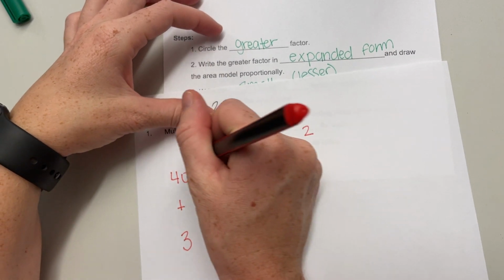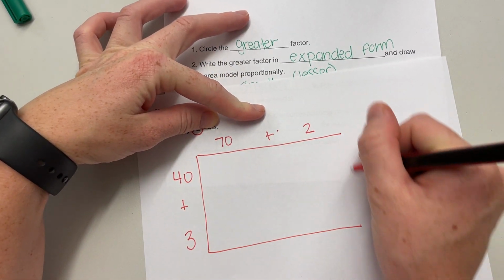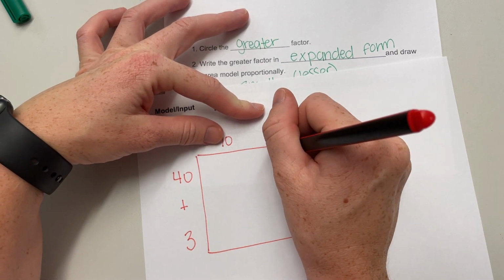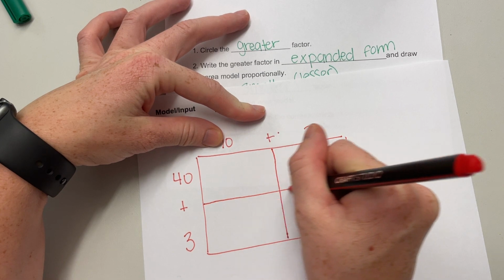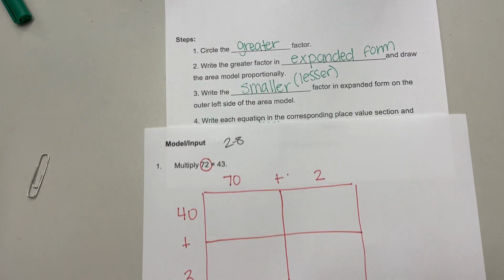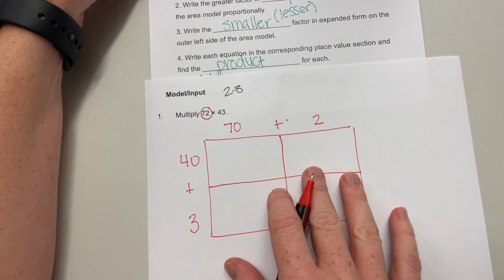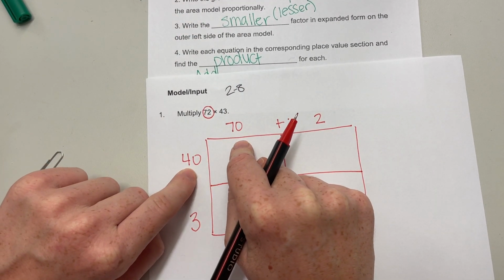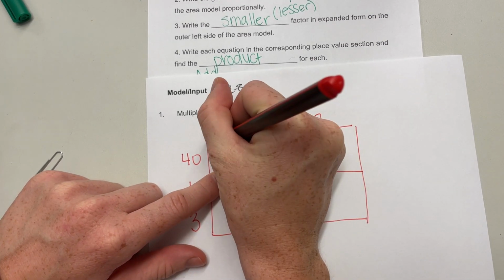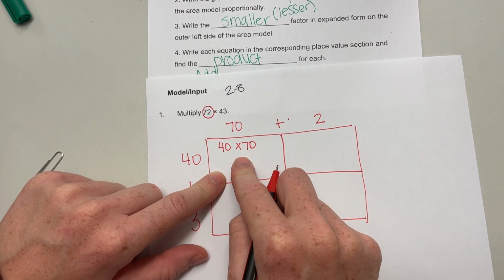So now I'm going to draw my box, and I'm going to draw my line because I see a plus sign, and then I have another line, so I need to draw another line, and then I'm going to write each equation in the corresponding place value. So 40 times 70 goes in this one. So 40 times 70.